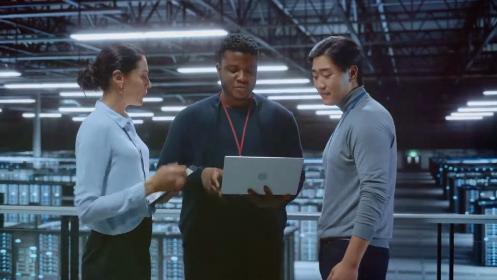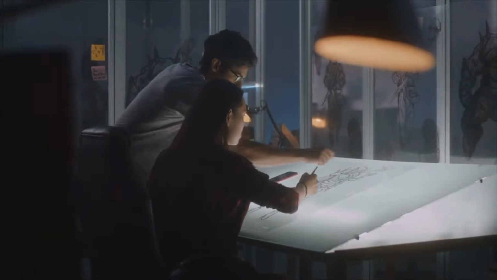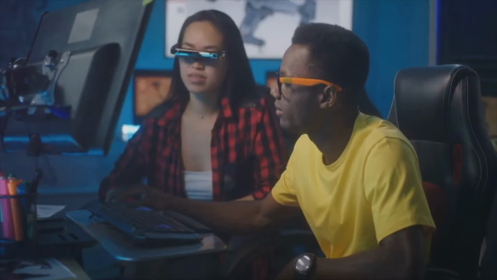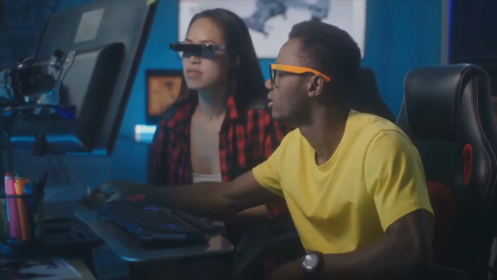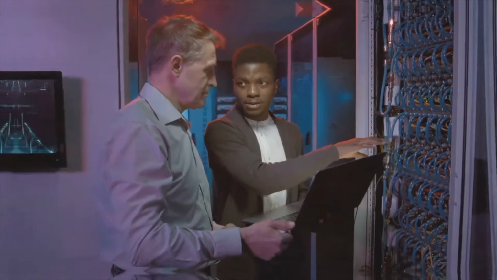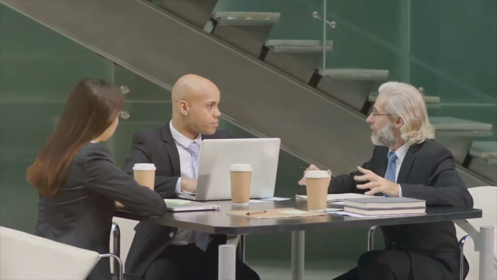One of the coolest things about IT is that there's a career path for every passion. Are you passionate about gaming? Become a game developer. Interested in healthcare? Use your IT skills to improve patient care. The possibilities are endless. No matter what you're passionate about, chances are there's a way to combine it with IT. It's a field that allows you to make a real difference in the world. IT is not just about computers and code, it's about shaping the future.